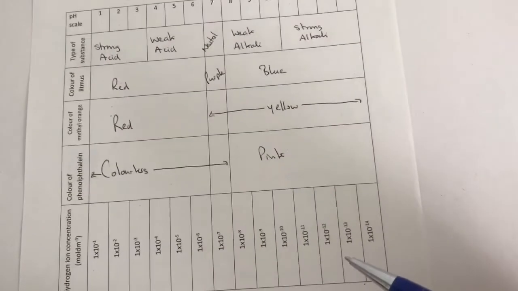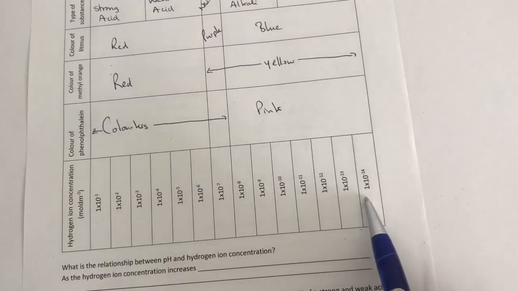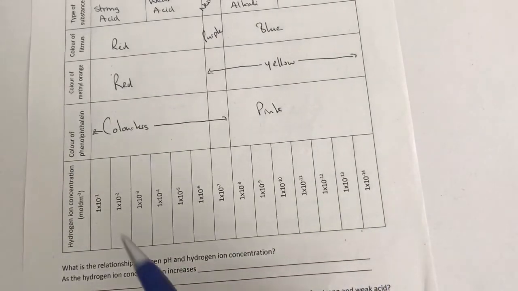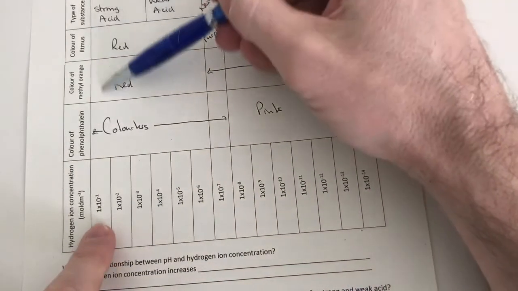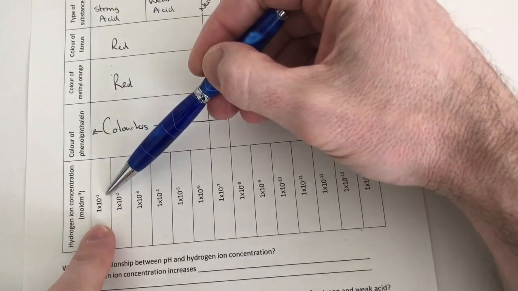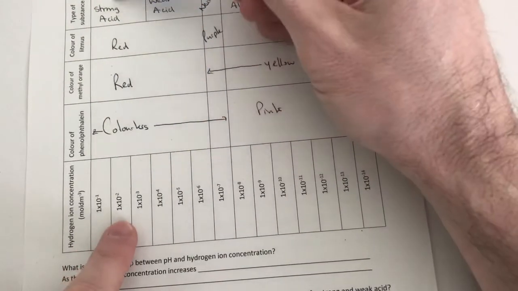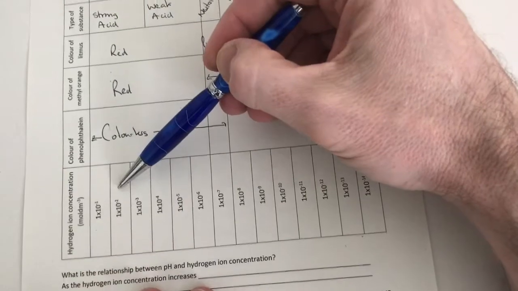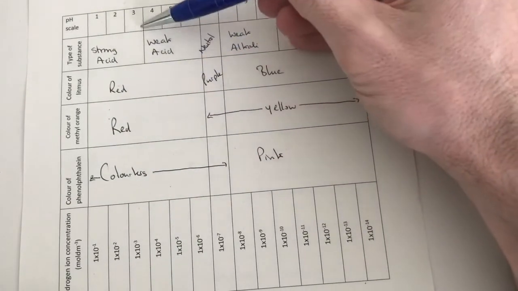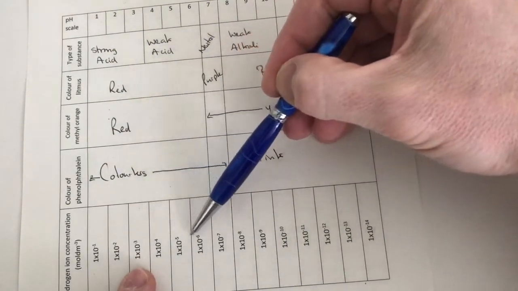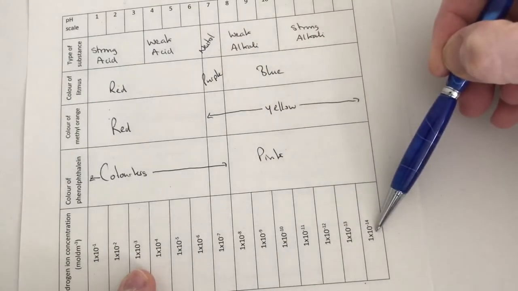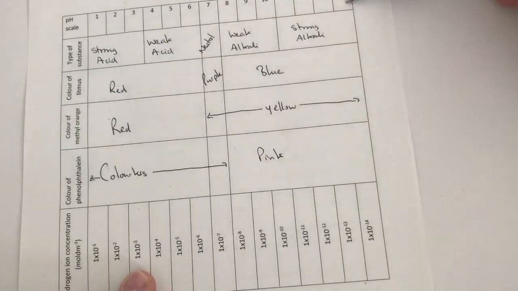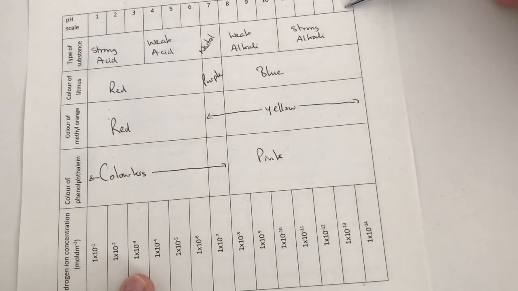Second, what we need to do at the bottom here is it talks about the pH scale and the actual hydrogen ion concentration. And you'll notice each one of these, so pH 1, and it gives you down here the concentration of hydrogen ions, and then you've got pH 2 and the concentration down here of hydrogen ions, and then pH 3 and so on. You get the idea all the way up to pH 14, and then here is the hydrogen ion concentration for pH 14.